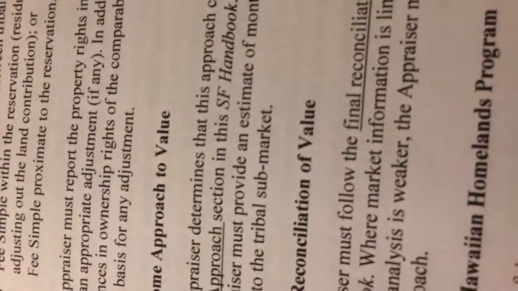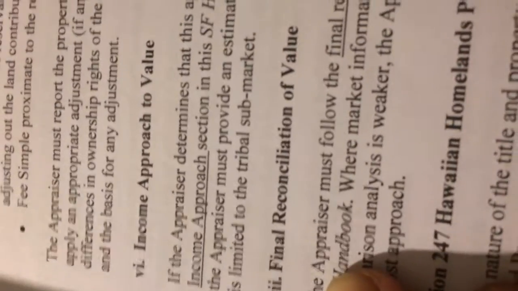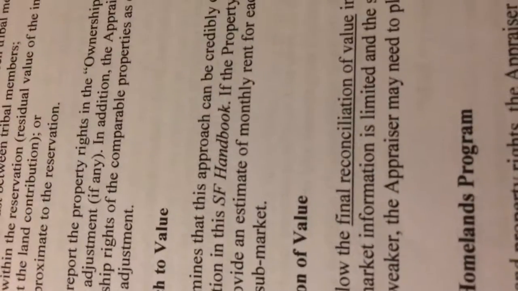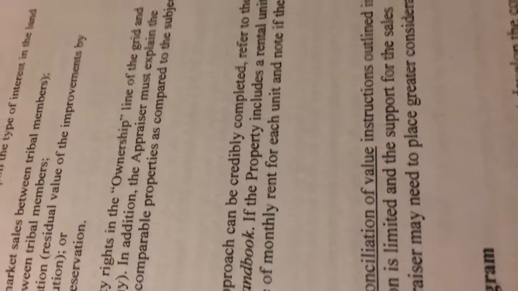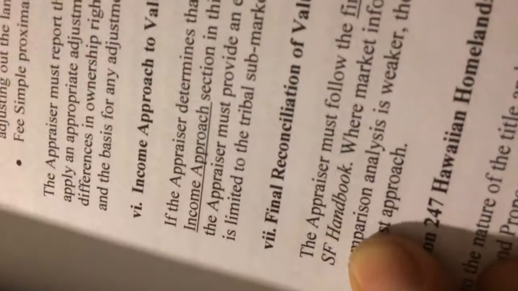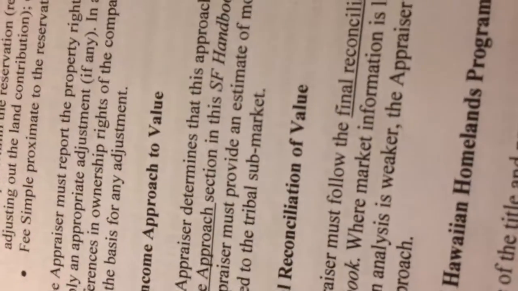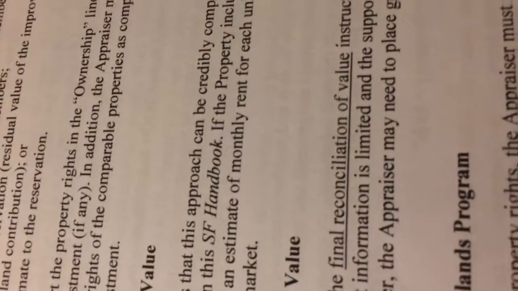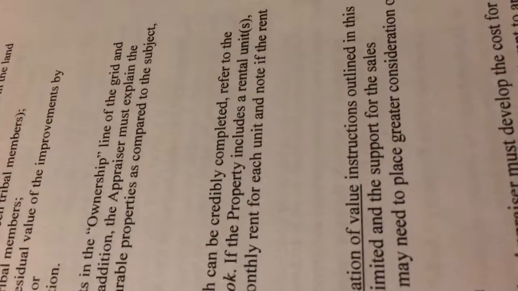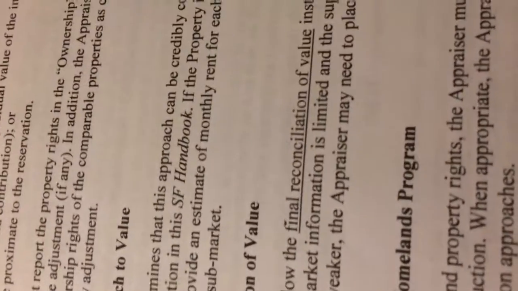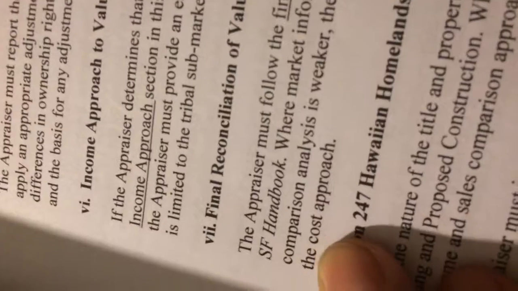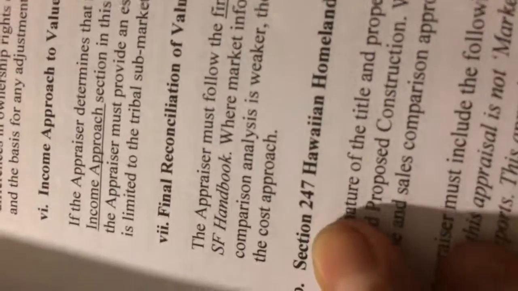Final reconciliation of value. The appraiser must follow the final reconciliation of value instructions outlined in this SF handbook. Where market information is limited and the support for the sales comparison analysis is weaker, the appraiser may need to place greater consideration on the cost approach.